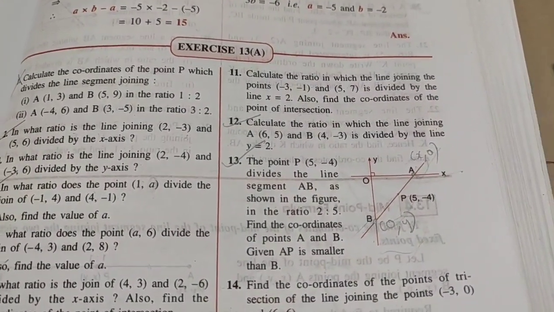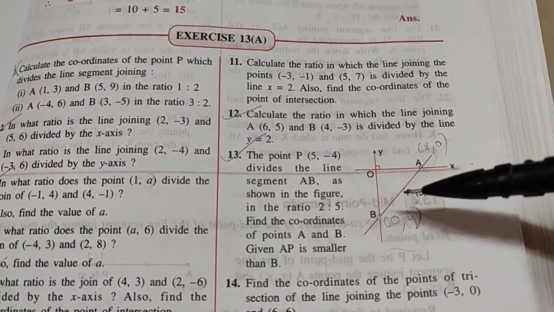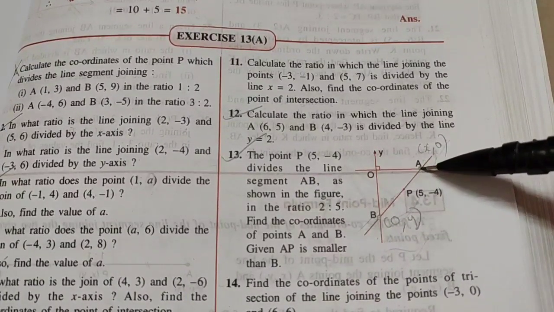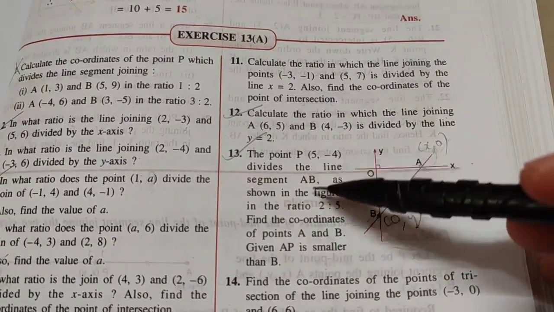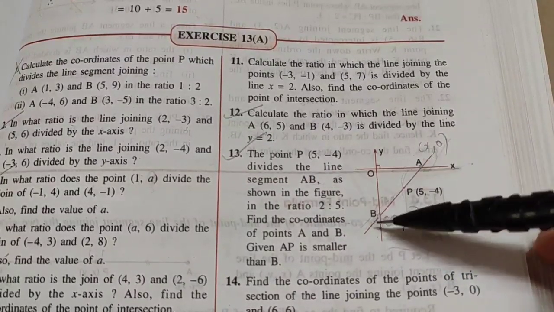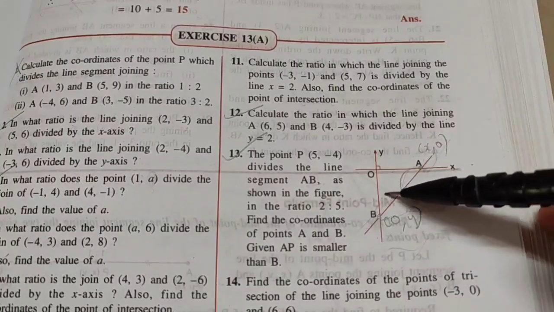Now the 13th sum, the diagram is already given. And they have given the ratio also, 2 ratio 5. But is this upon this 2 ratio 5 or this upon this is 2 ratio 5? Well, segment AB, they have said AB, not BA. So this upon this is 2 ratio 5.